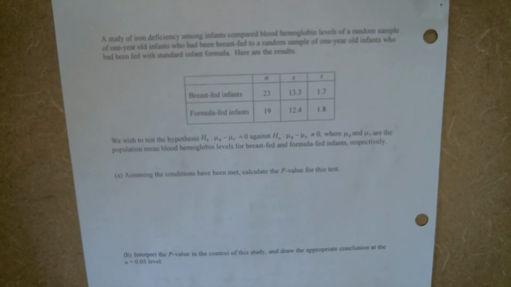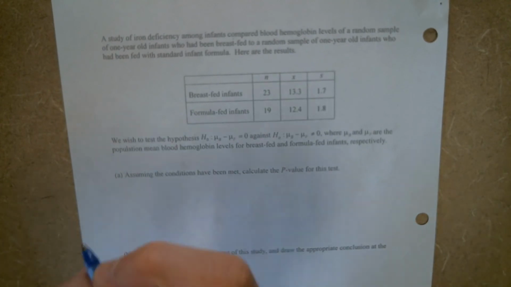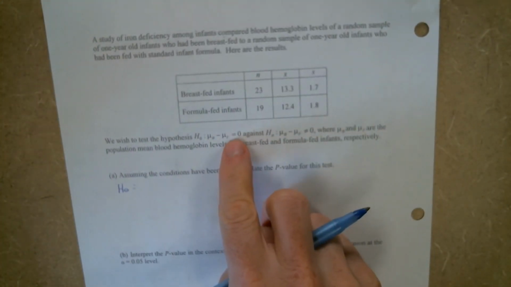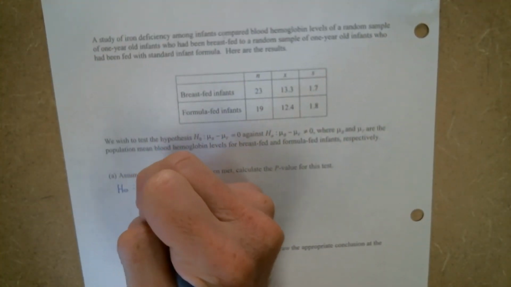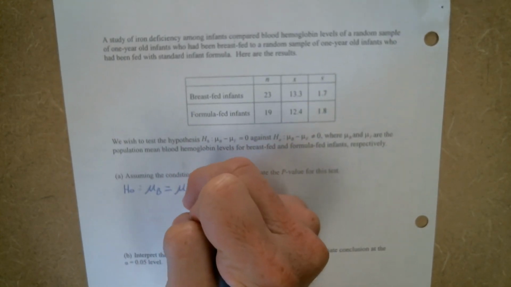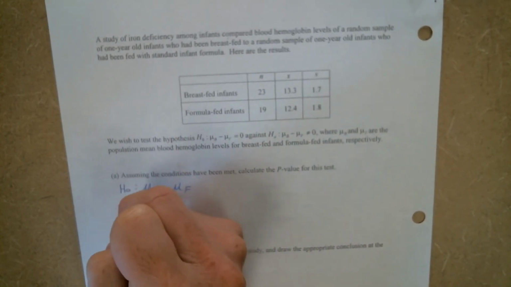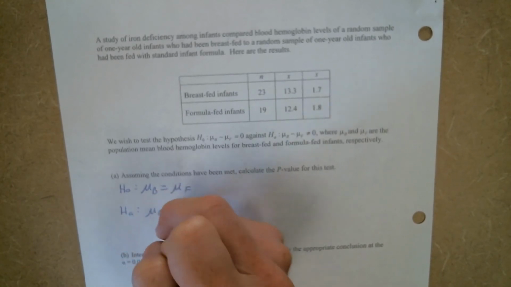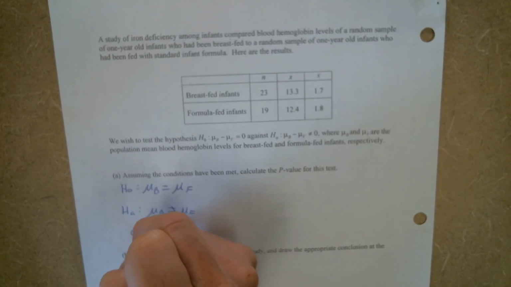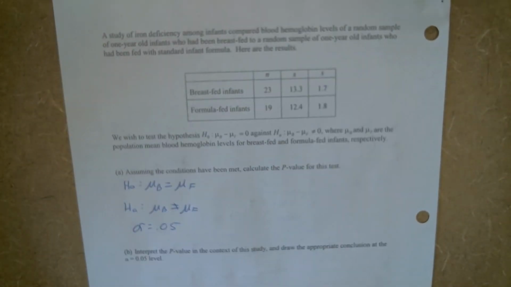We can just jump straight to performing the hypothesis test. So again, it gave us the null. It's showing it the subtraction way. You could also write it like this. We're saying that the two means are equal versus we're saying that the two means are not equal. So basically, we're testing, is there a difference with how you feed your baby?